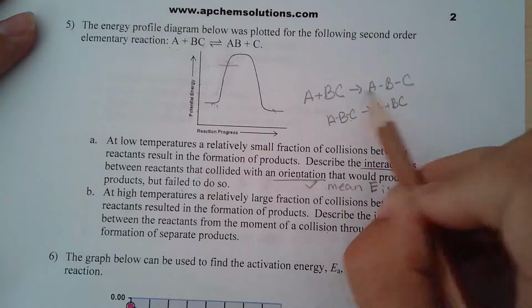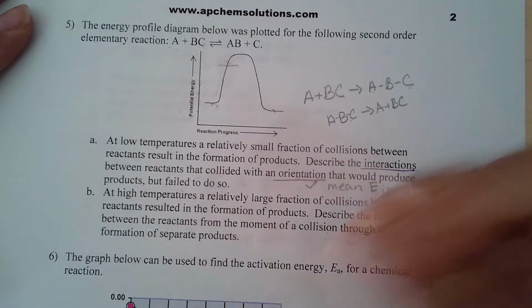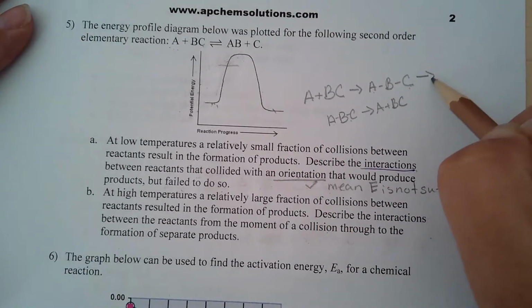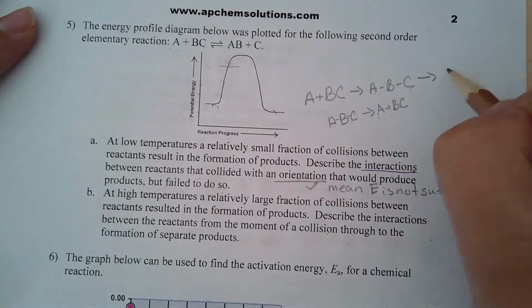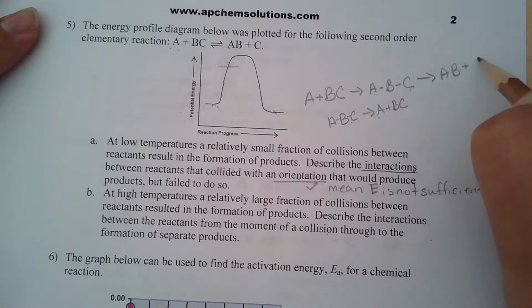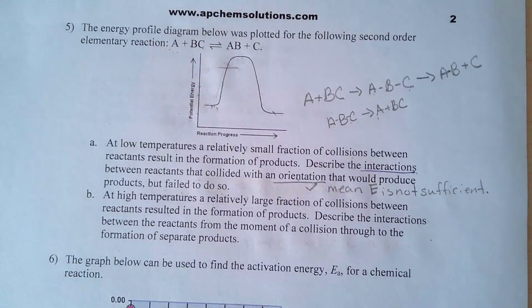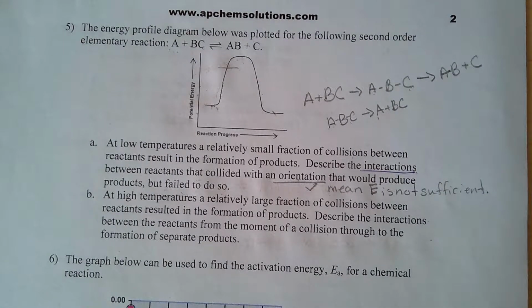We have collisions, we form these temporary bonds, and then in this case we have high temperatures, which means we have sufficient kinetic energy to get over the activation energy barrier. So instead of going back to reactants, we can actually make it all the way to our products AB plus C. So our bond here is the AB bond, and C as a lone product.